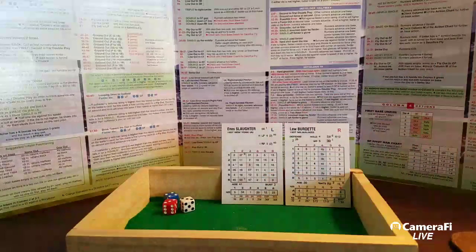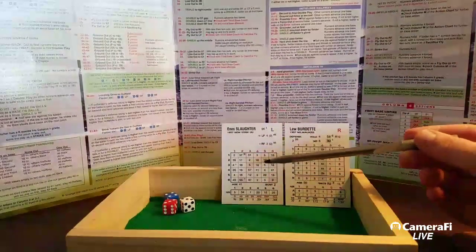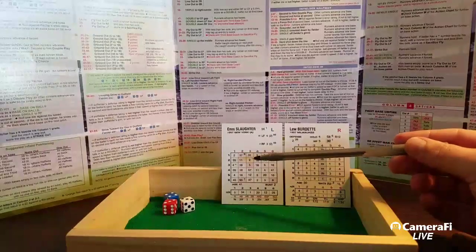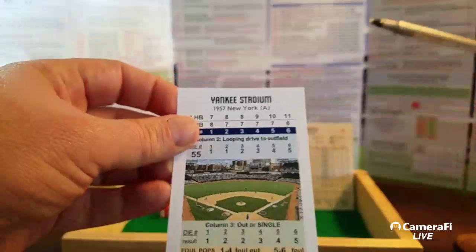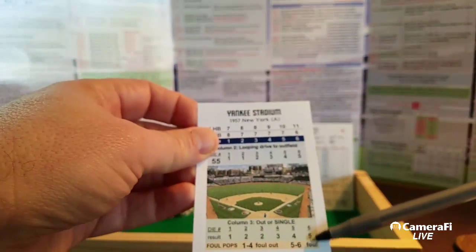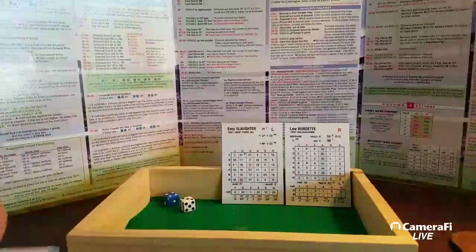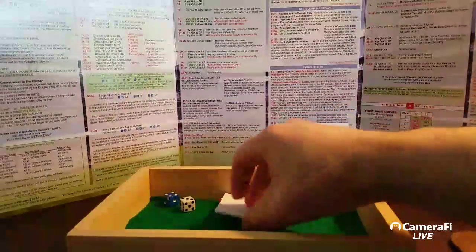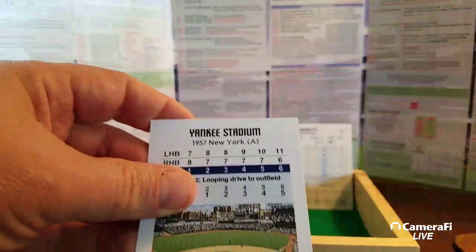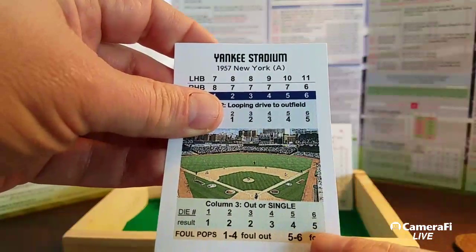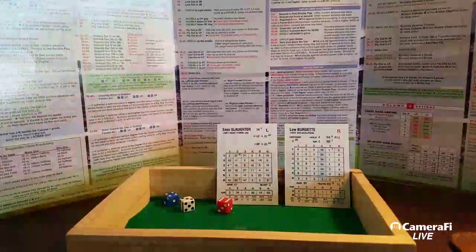Here's Enos Slaughter. It's a 3-3, which is a 5, which means we're going to the ballpark. So we're going to re-roll the D6 and see if that number changes from a 5 to something else. And let's see here. Oops, let's knock it over here. It's a 6. So it stays as a 5 because the 6 dice result goes to a 5. So it stays a 5.